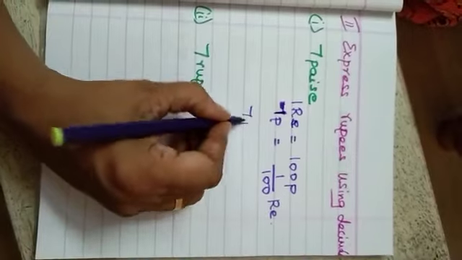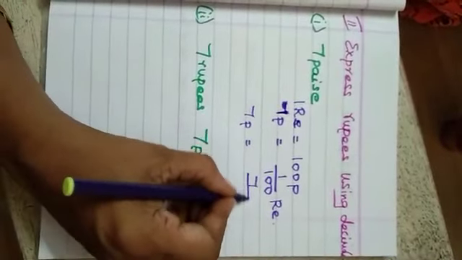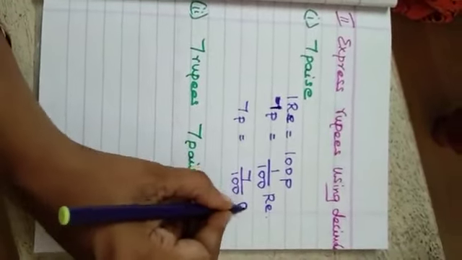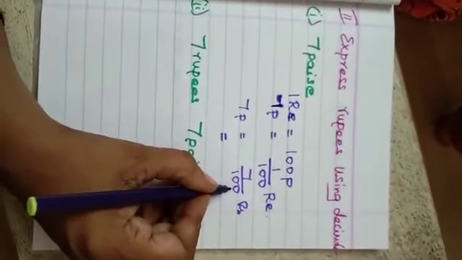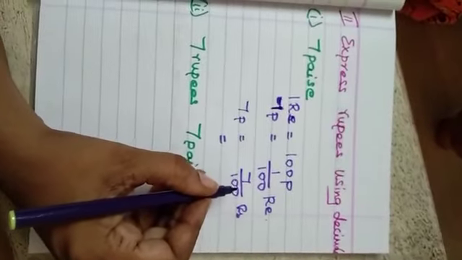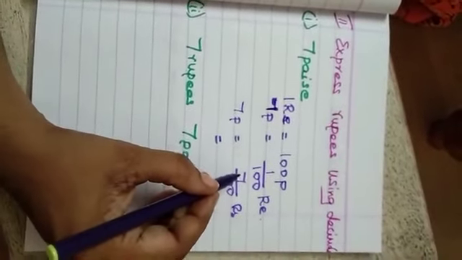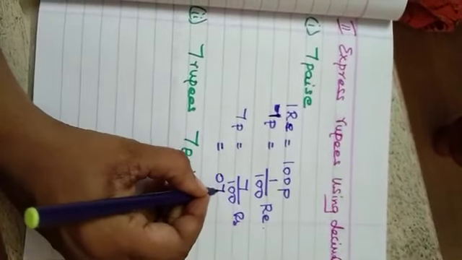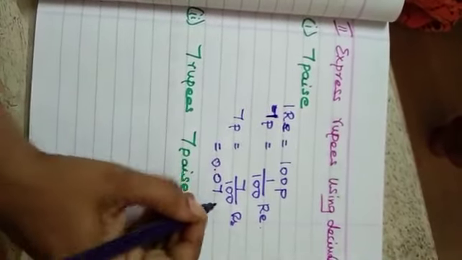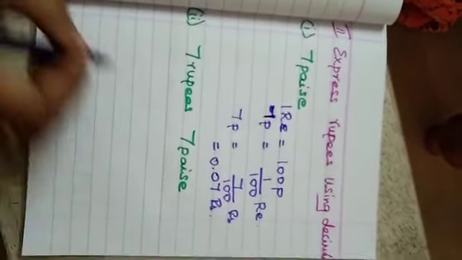Now 7 paise is equal to 7 by 100 rupees. So how to write it in decimal? You have 2 zeros here, so after the point you should have 2 numbers. I have got only 7, so I will put a 0 before 7 and write it as 0.07 rupees.